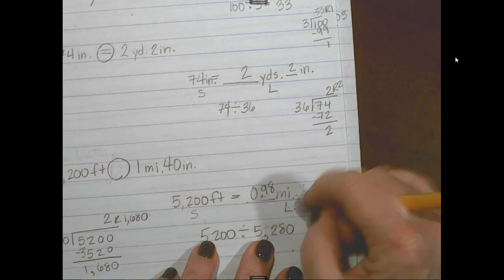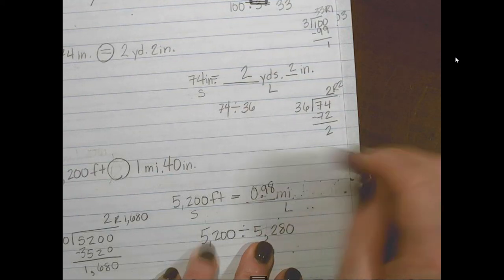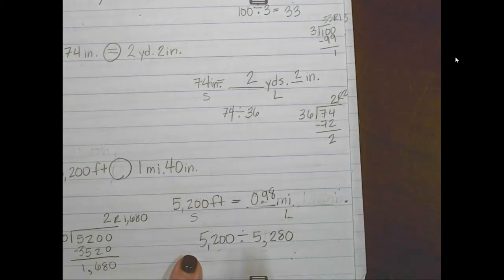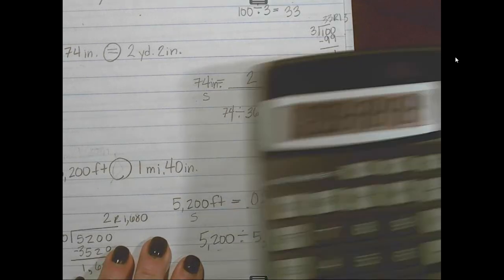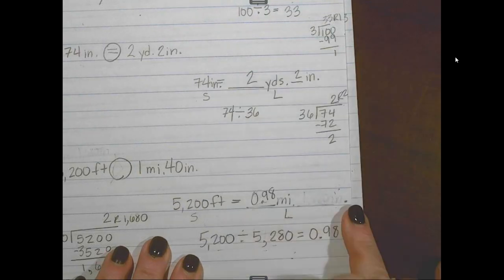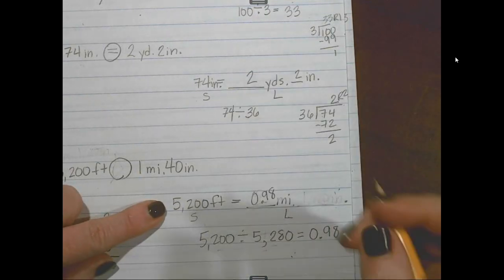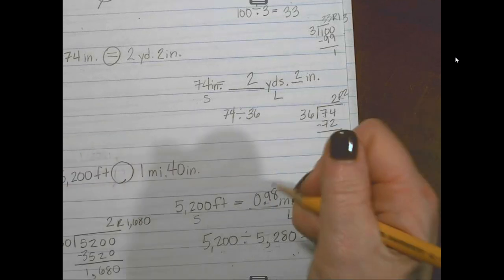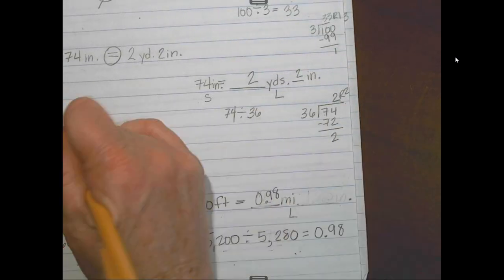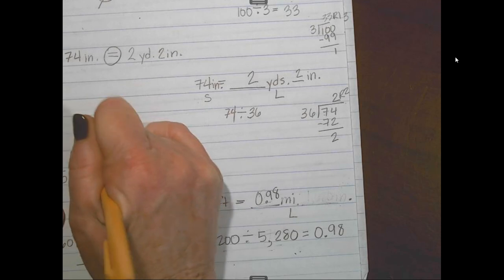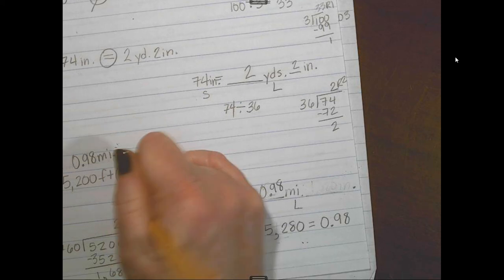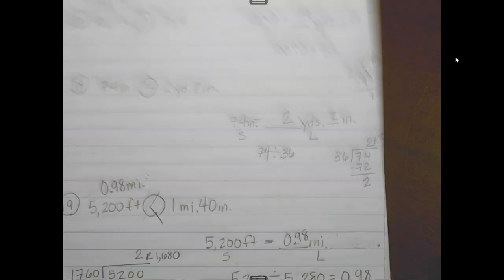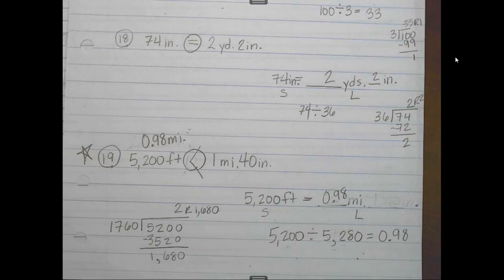I am going to use a decimal there because that's less than 1, right? When I divide a smaller number by a larger number, I get 98 hundredths. And I just rounded to the nearest hundredth. So guys, 5,200 feet is 98 hundredths of a mile. So when I compare, 98 hundredths of a mile is less than. All right, Miss Purcell used the wrong conversion there. So that's where my problems were. All right, happens to the best of us, right?